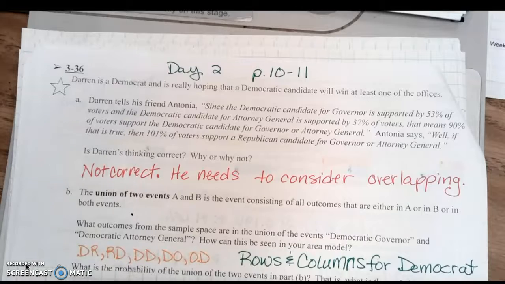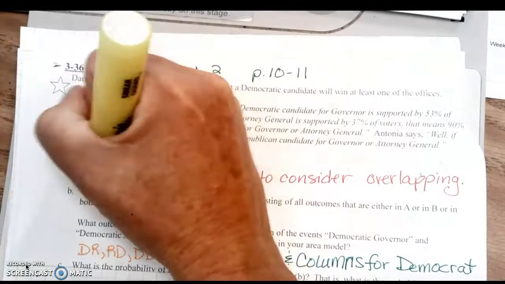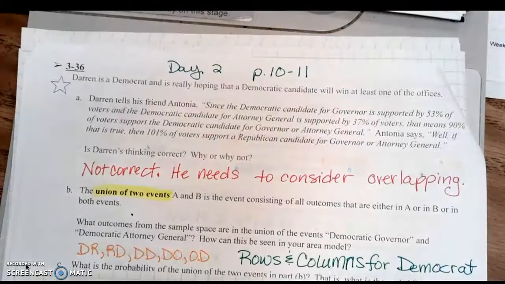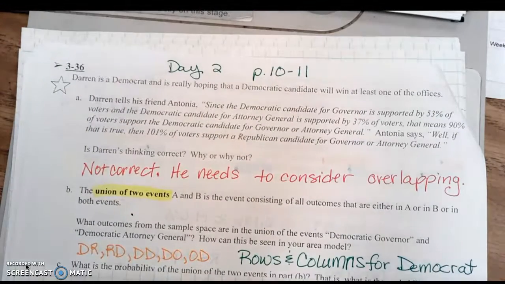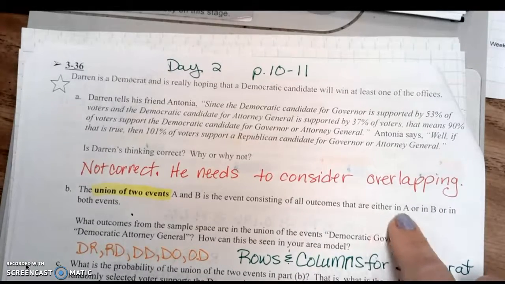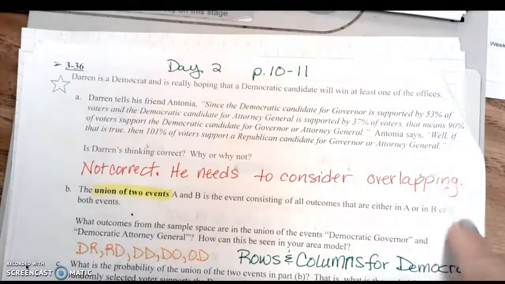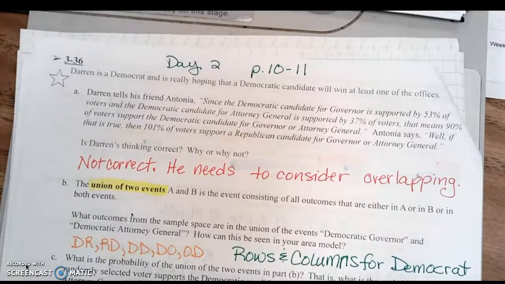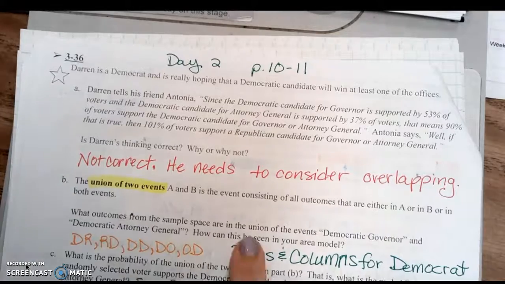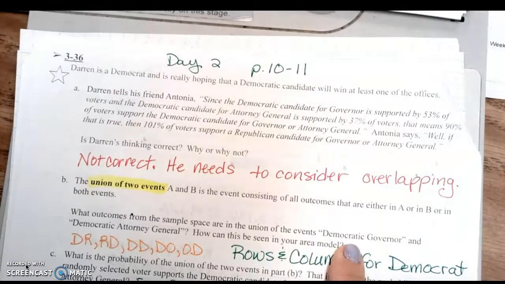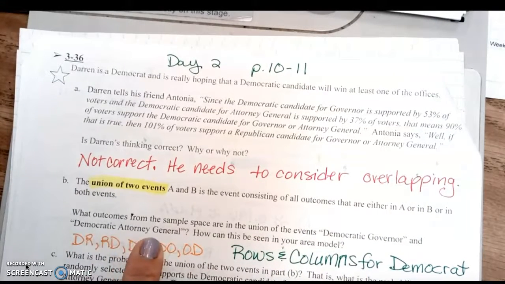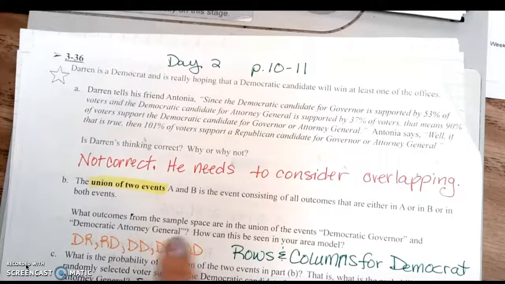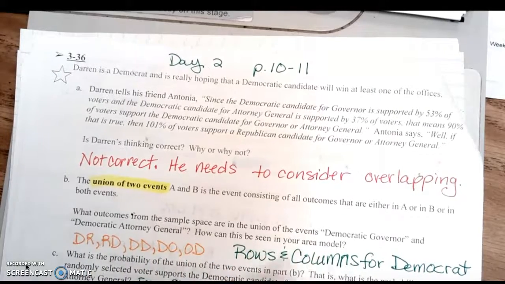Oh, and I forgot to highlight that. Part B says, the union of two events, A and B, is the event consisting of all outcomes that are either in A or in B or in both events. What outcomes from the sample space are in the union of the events Democratic governor and Democratic Attorney General? How can this be seen in your area model?